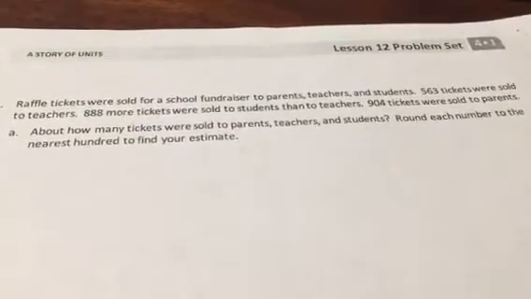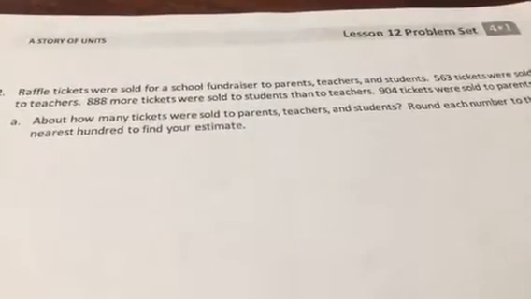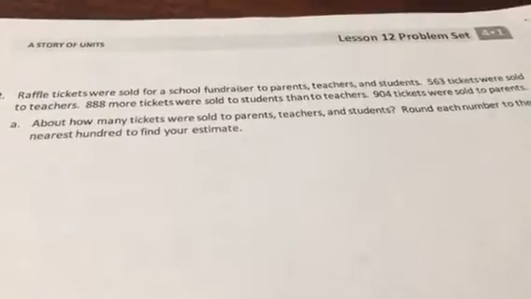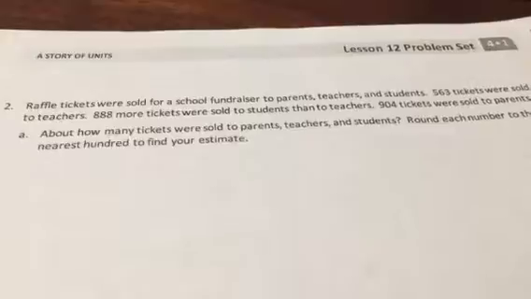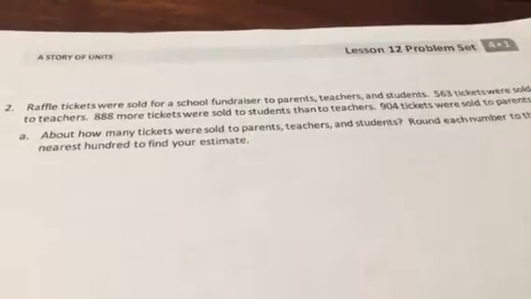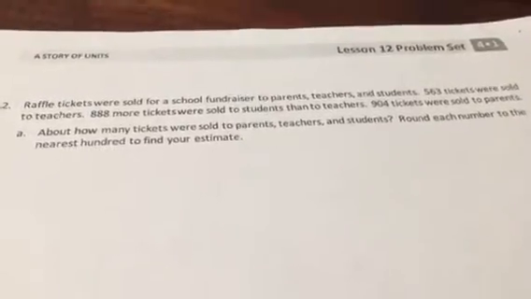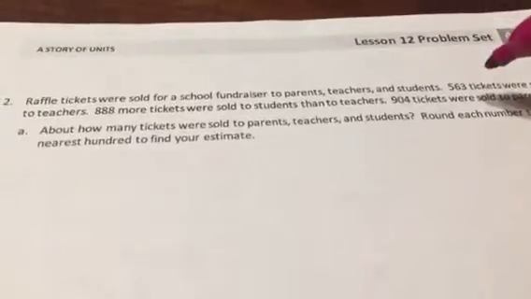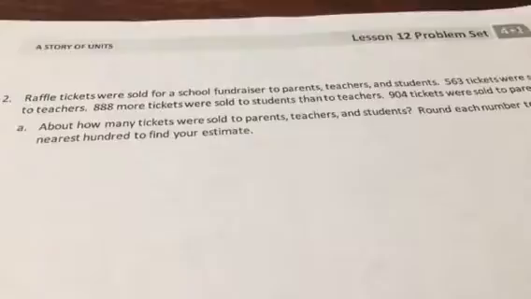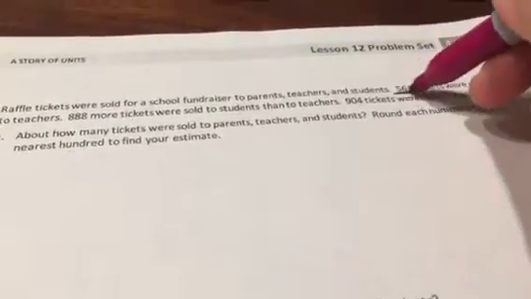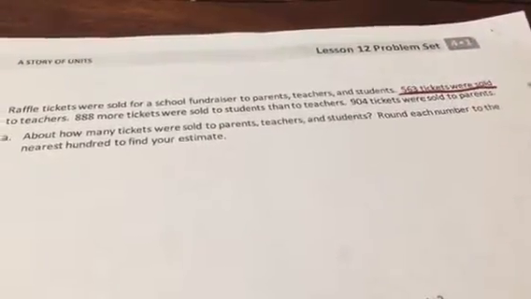Ooh boy, that's a lot of numbers in there. About how many tickets were sold to parents, teachers, and students? Round each number to the nearest hundred to find your estimate. Okay, so we have 3 groups of people. Let's go ahead and underline some information in here. I know that they were sold to 3 people. So I know 563 tickets were sold to teachers. So we're going to go ahead and underline that.